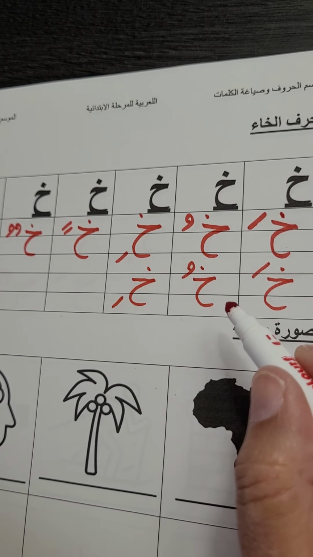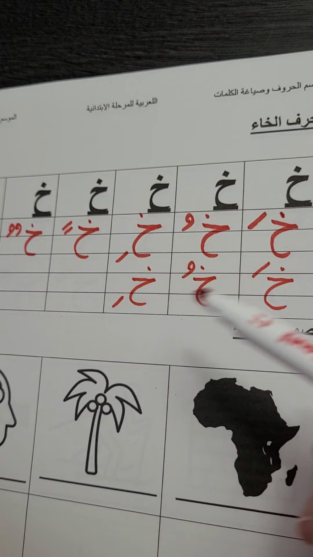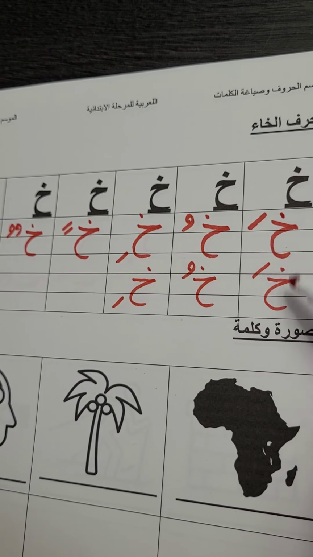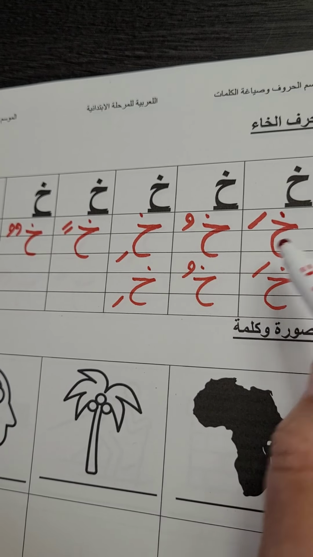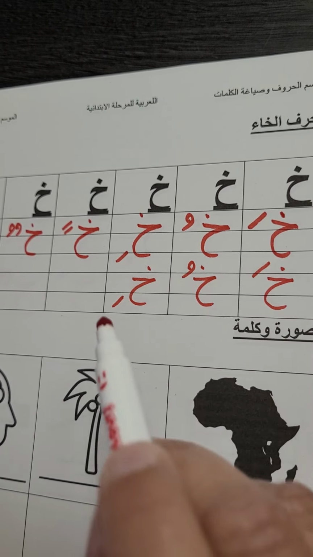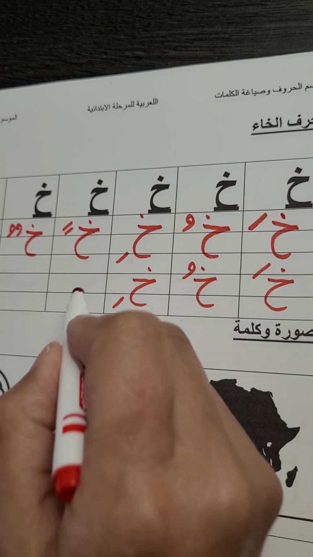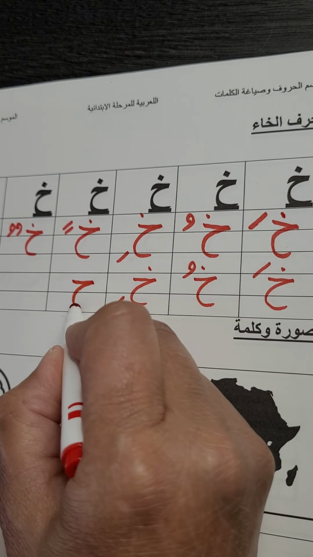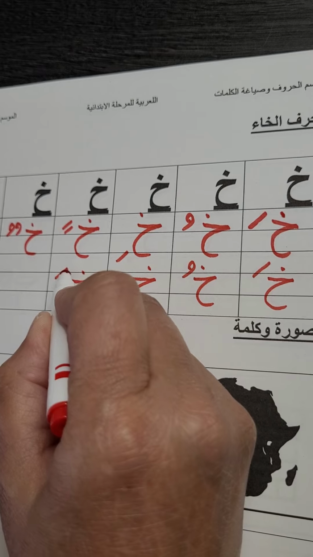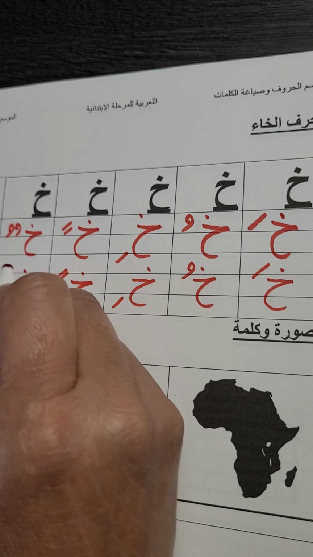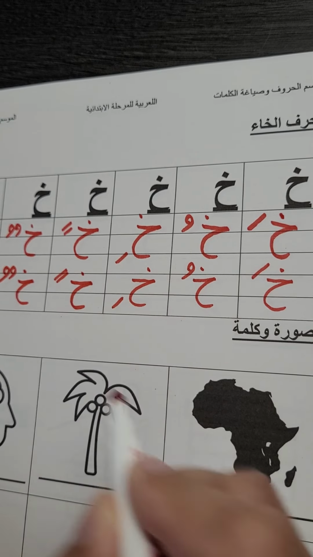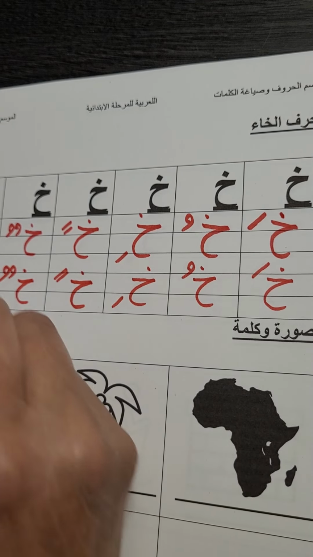From here I'm writing with the marker, so I'm spoiling the blocks. But for you, you will write with your pencil and you will fill each block with a letter, not to spoil your paper like me. I'm just showing you with the marker because it's more clear.